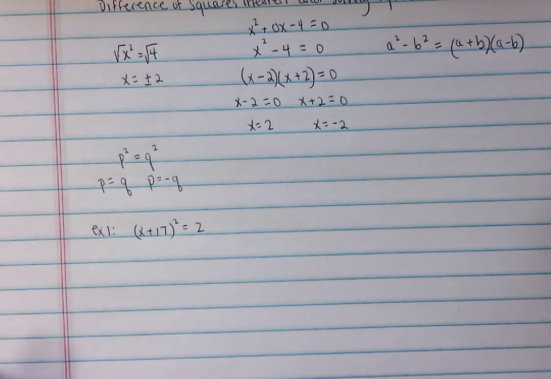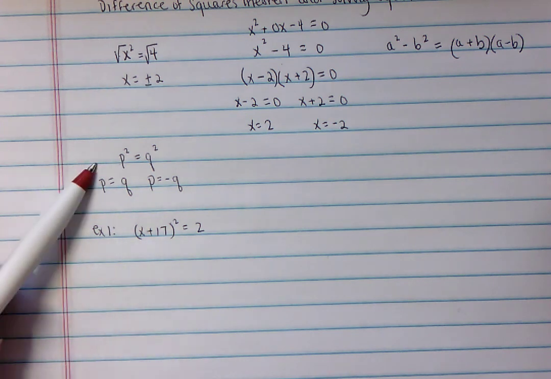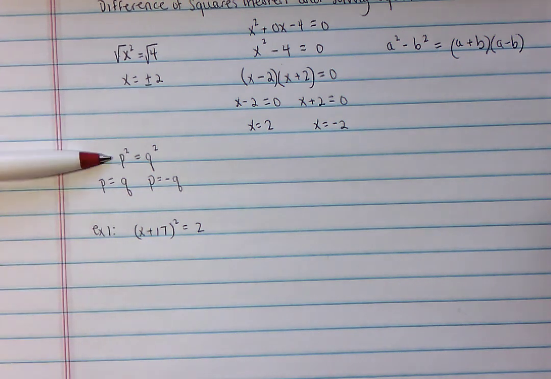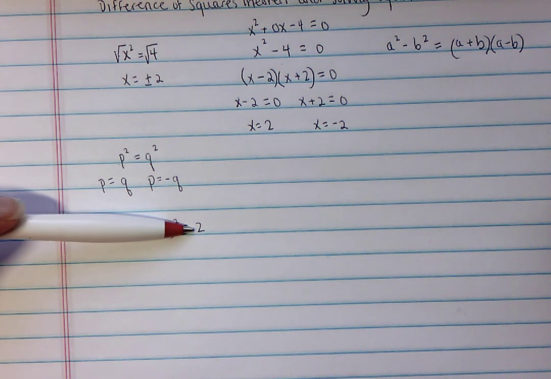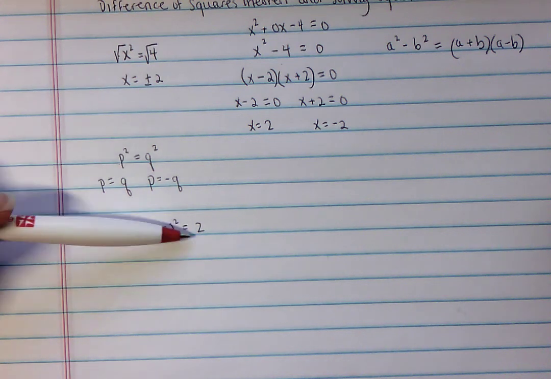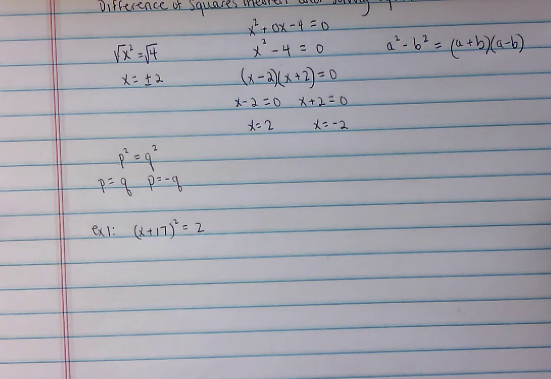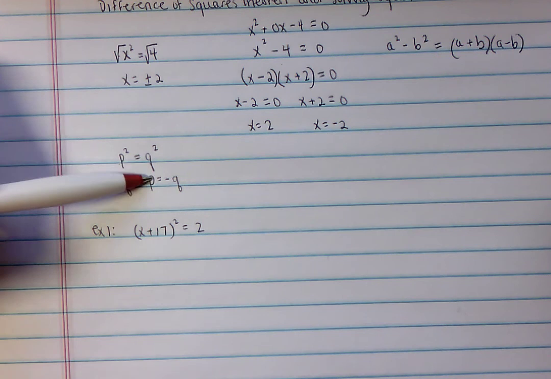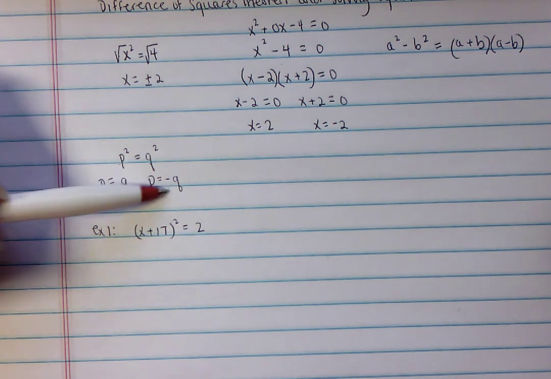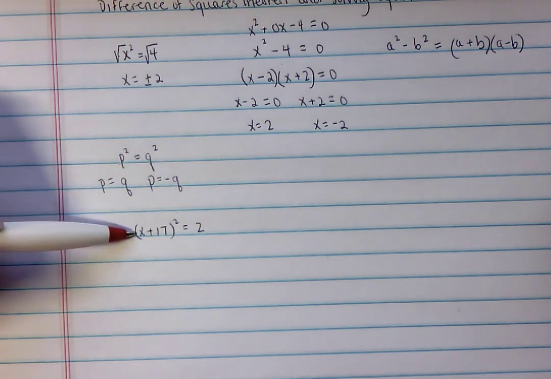Those are inverse operations. Okay, and if we think about our theorem back up here, it's in this form, p squared equals q squared, even though I know this isn't a perfect square. 2 is not a perfect square, but you could take the square root of it nonetheless. But what it's saying is now you can say that this argument here is equal to the positive square root of this one, or the argument's equal to the negative square root of that. So that's what we're going to do here.